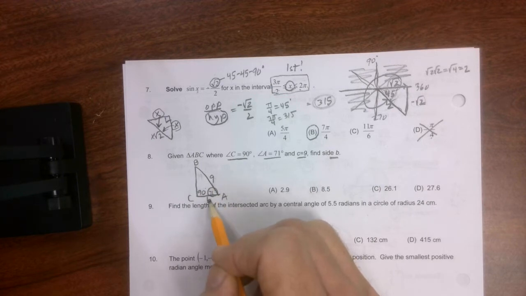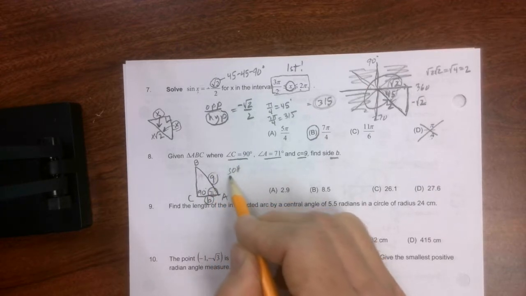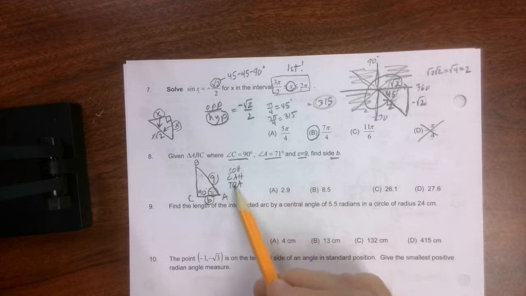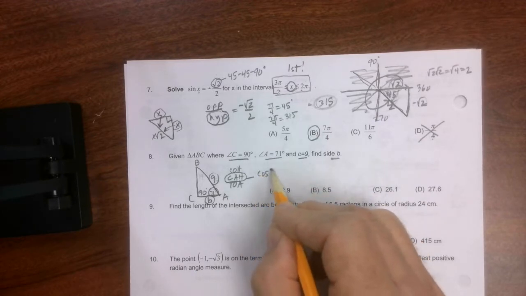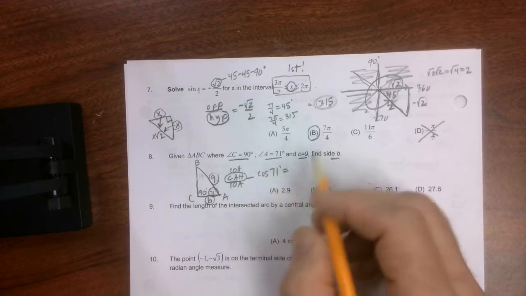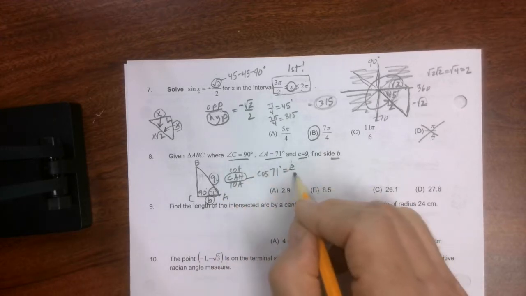So this must be my adjacent side. So I need to involve my adjacent side and my hypotenuse, remembering SOH CAH TOA. Which one involves my adjacent and hypotenuse? This one, cosine. So that tells me cosine of 71 degrees equals my adjacent side, which is what I want to find, over my hypotenuse.